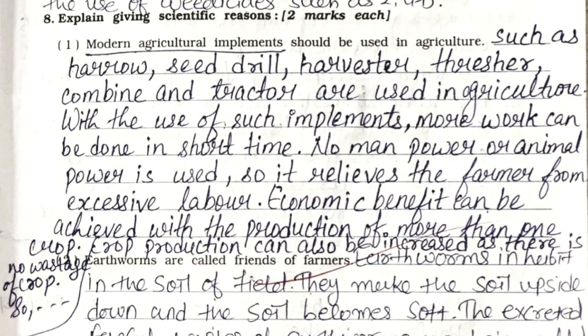No manpower or animal power is used, so it relieves the farmer from excessive labor. Economic benefit can be achieved with the production of more than one crop. Crop production can also be increased as there is no wastage of crop. So modern agricultural implements should be used in agriculture.